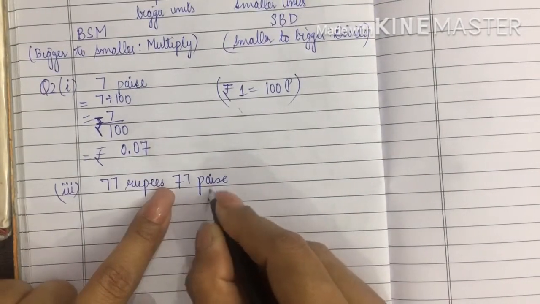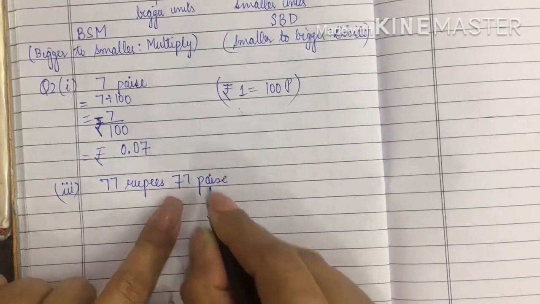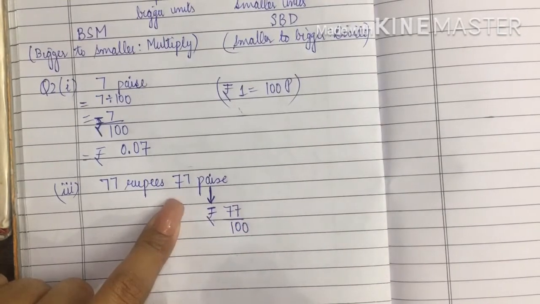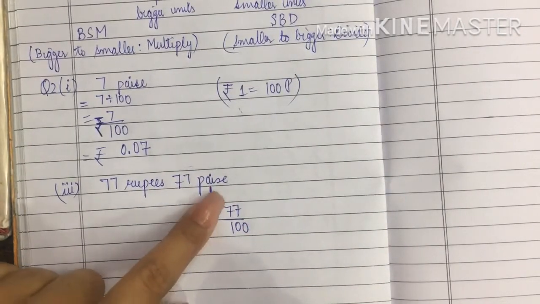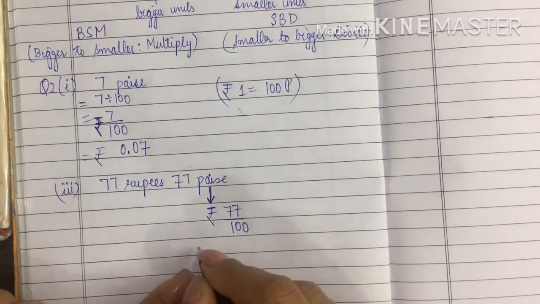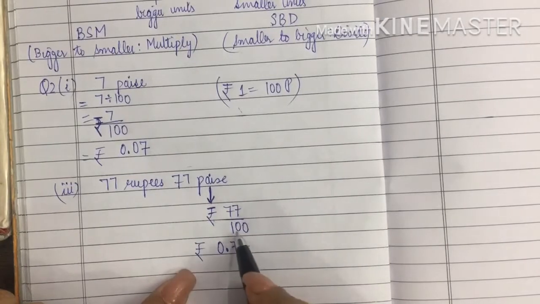I'm going to change this paise to rupees. So when I change paise to rupees, the number will be divided by 100. So paise become rupees. The value which was in paise has over 100 with it. So this becomes 0.77. 2 zeros in the denominator, counting 2 digits from the end, putting the point, you get a decimal number.